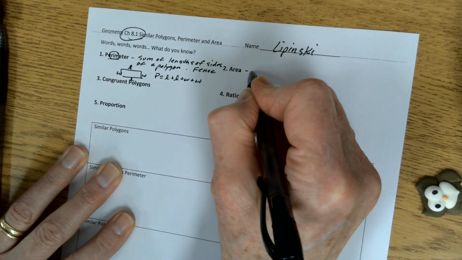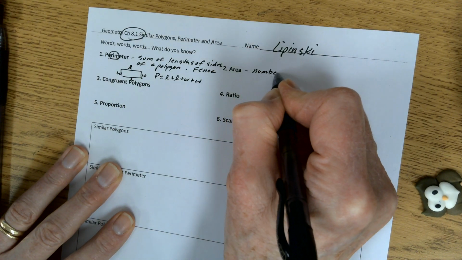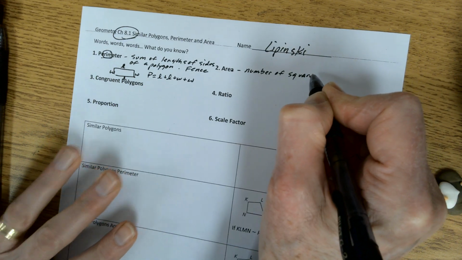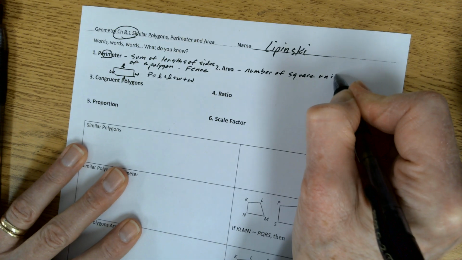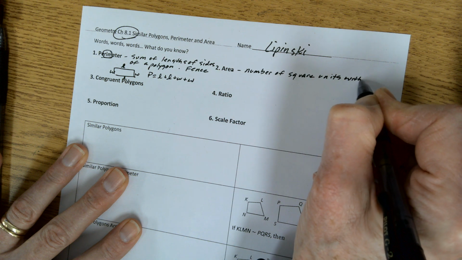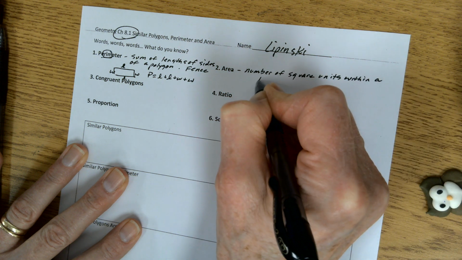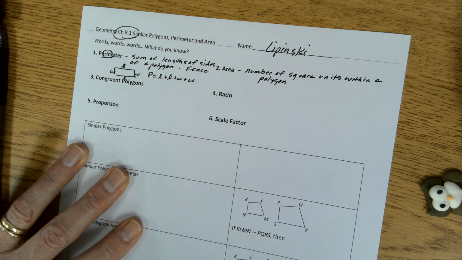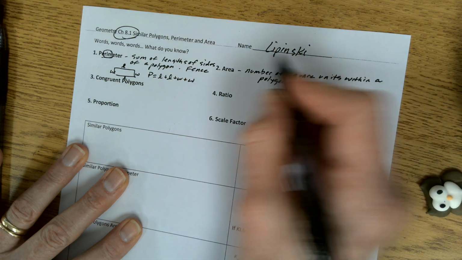Something that you guys have done a lot. Area is the number of square units within a polygon. Okay, these are two-dimensional. So this would be like the grass inside the yard.